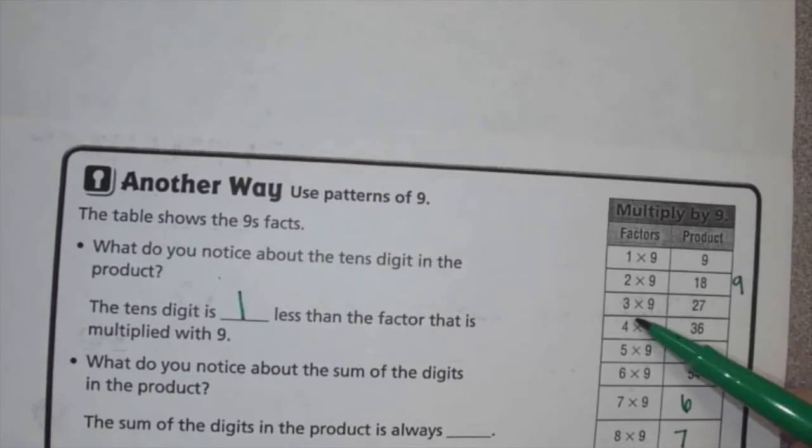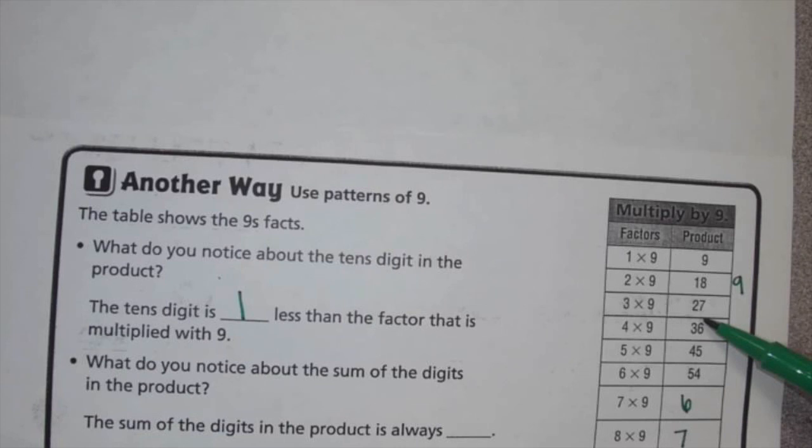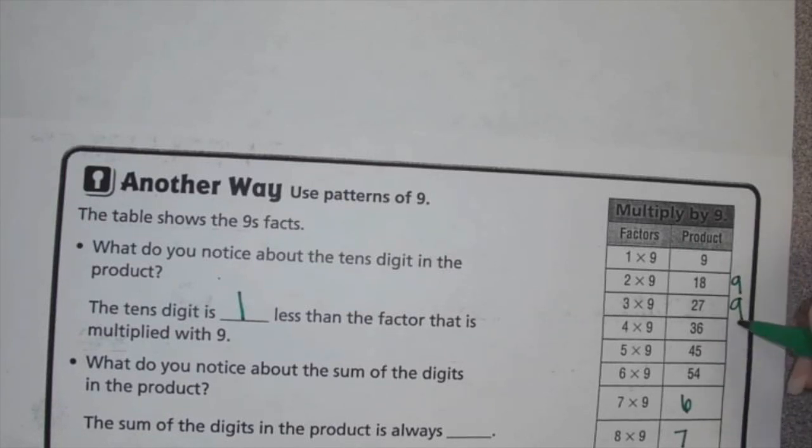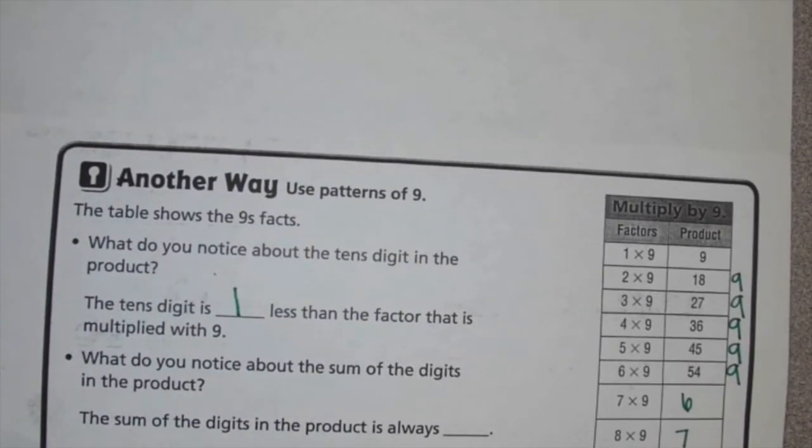For 3 times 9, the answer is 27. If you add 2 plus 7, you get 9. Look at 4 times 9. The answer is 36. 3 plus 6 is 9. Look at this pattern, you guys. 4 and 5 is 9. 5 and 4 is 9. So if we keep on going, the sum of the digits in the product is always 9.